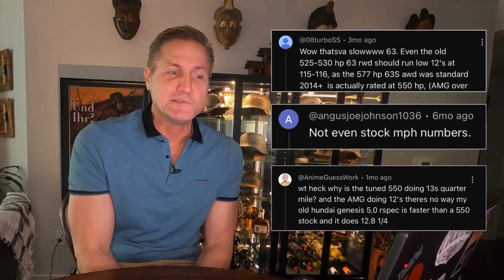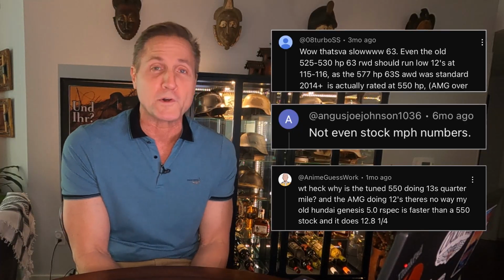But some of the comments that are being left clearly illustrate to me that a lot of you don't really understand what density altitude is and the palpable effect it can have on a heat engine's performance. So some of the comments that were left were like, wow, that's a slow 63. Even the old 525 to 530 horsepower 63 with rear wheel drive should do low 12s at 115 to 116 miles per hour. Also comments like, not even stock numbers. Or comments like, what the hell is a tuned 550 doing 13s quarter mile?